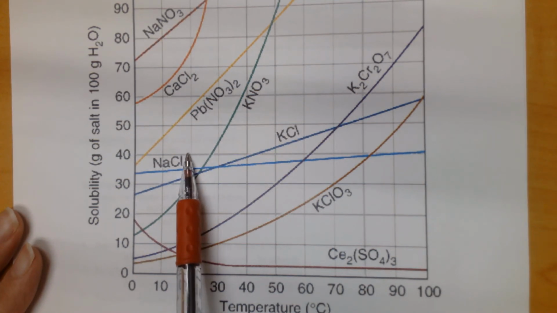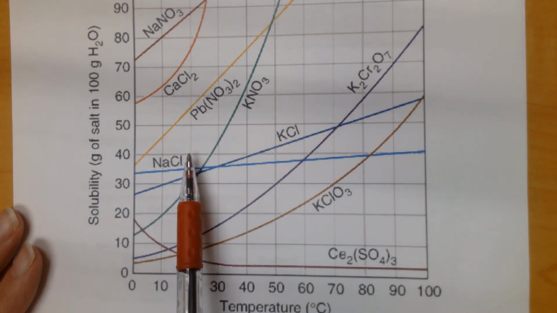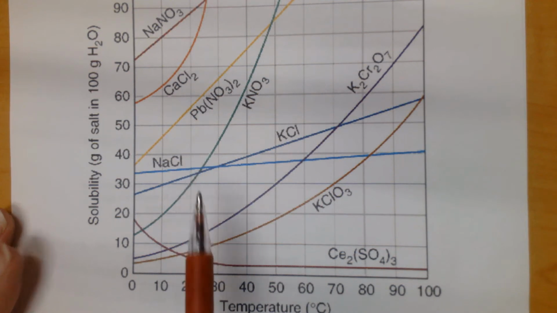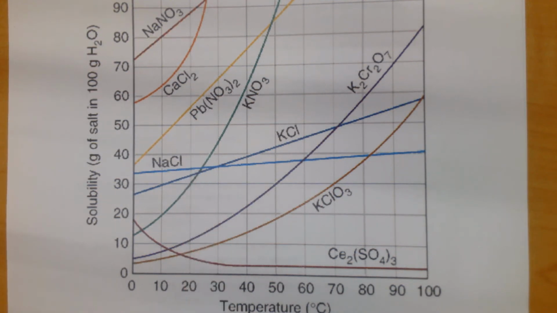In a supersaturated solution, if you bump it or put a little piece of sand or solid in there, you would see any amount of that substance above the saturation limit precipitate or crystallize out of solution. So it's called a seed crystal. You might have had experience with this if you've ever made rock candy.